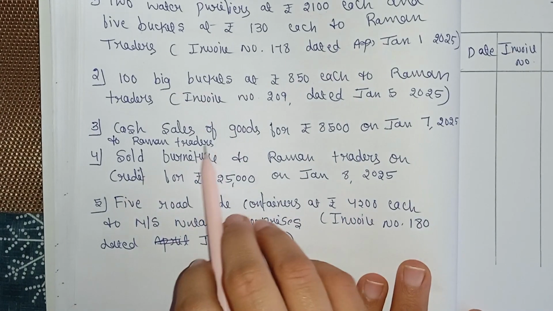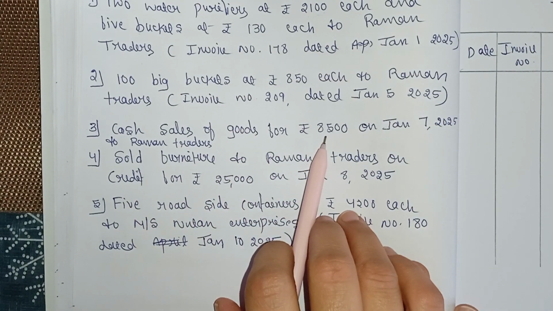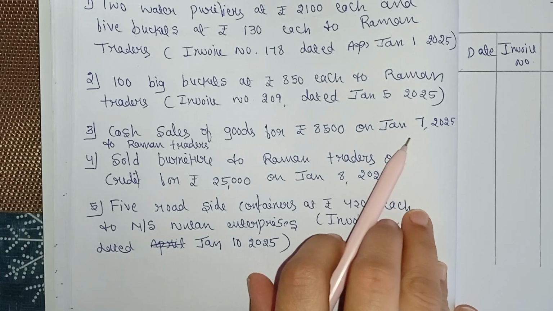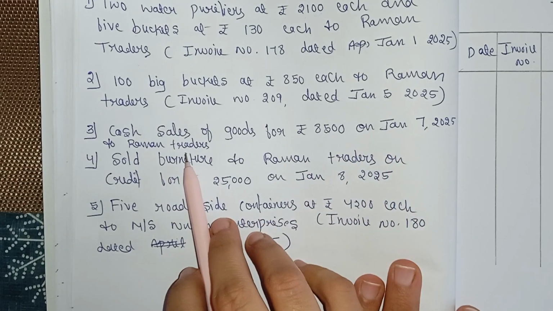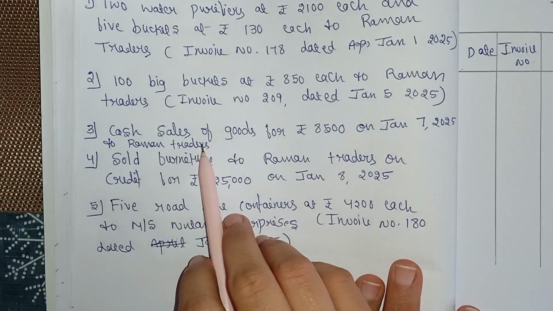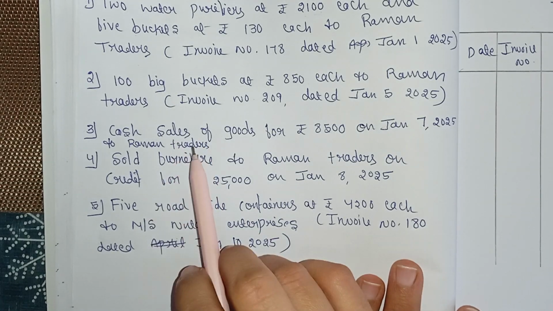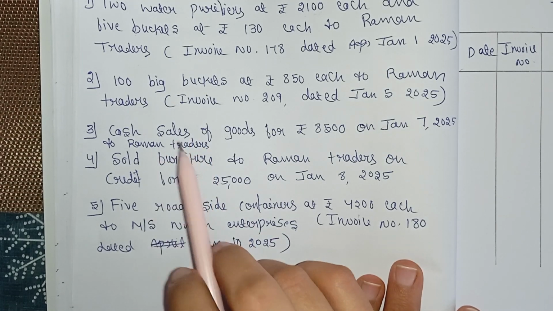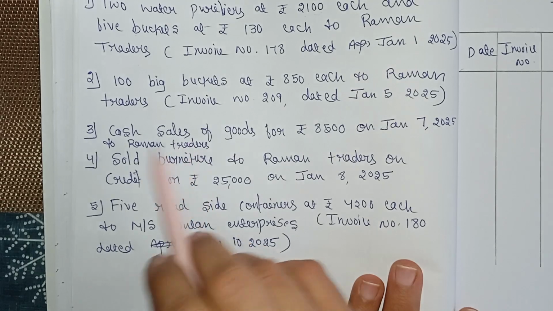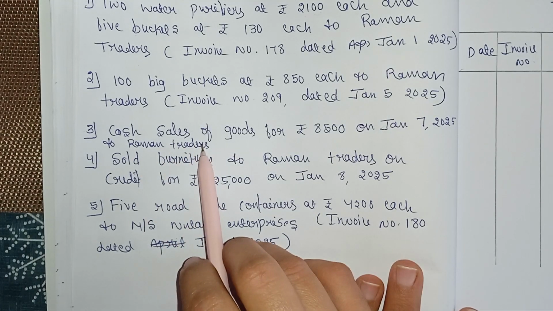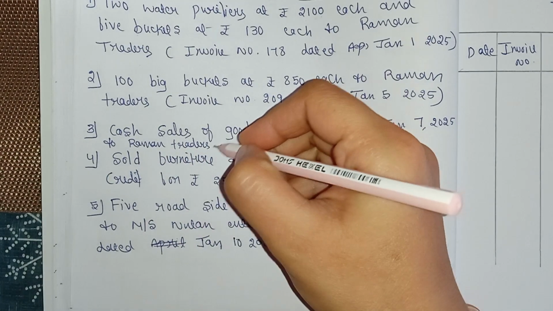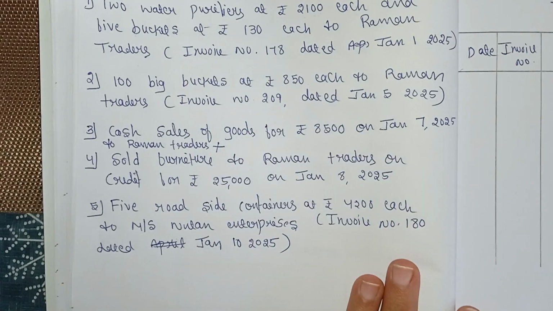Next one, cash sales of goods for rupees 8500 on Jan 7 2025 to Raman Traders. See here, cash sales will come, so this transaction is not part of the sales book. We have to record this transaction in the cash book because it is cash sales, not credit sales. So this transaction is not included in the sales book.